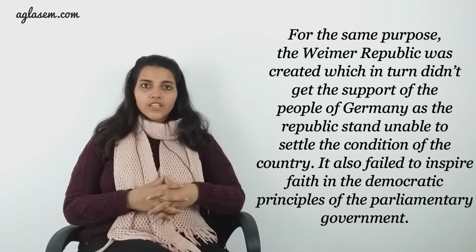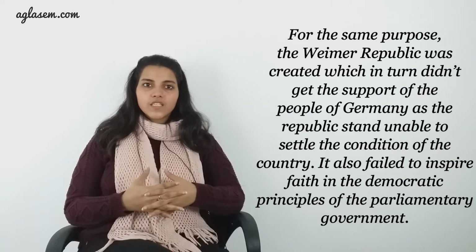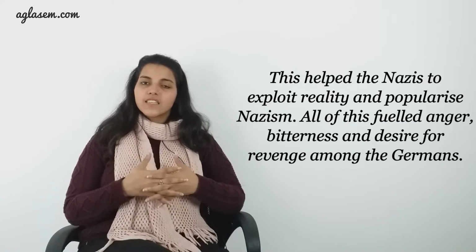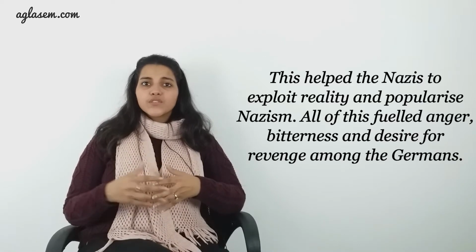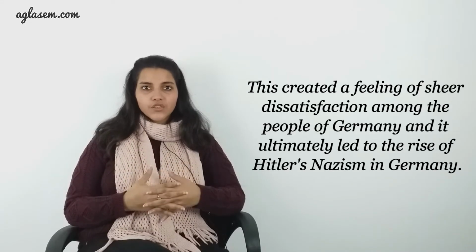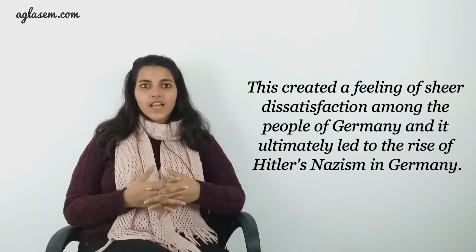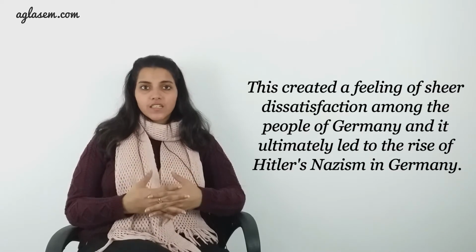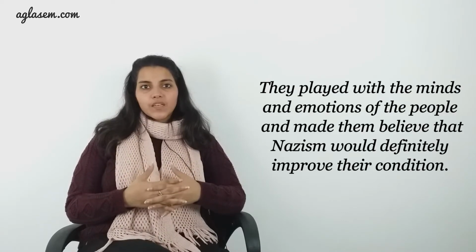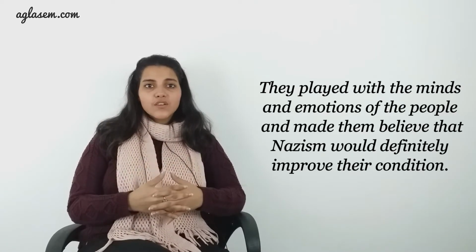It also failed to inspire faith in the democratic principles of the parliamentary government. This helped the Nazis to exploit reality and popularize Nazism. All of this fueled anger, bitterness, and desire for revenge among the Germans. This created a feeling of sheer dissatisfaction among the people of Germany, and it ultimately led to the rise of Hitler's Nazism in Germany. They played with the minds and emotions of the people and made them believe that Nazism would definitely improve their condition.